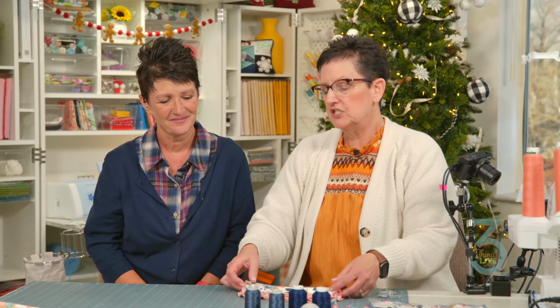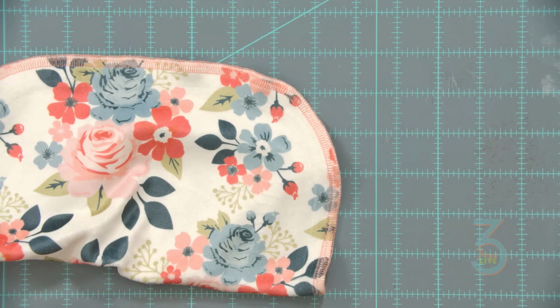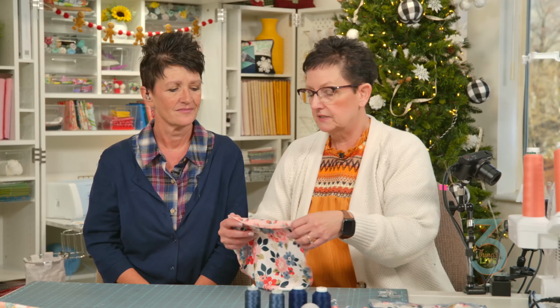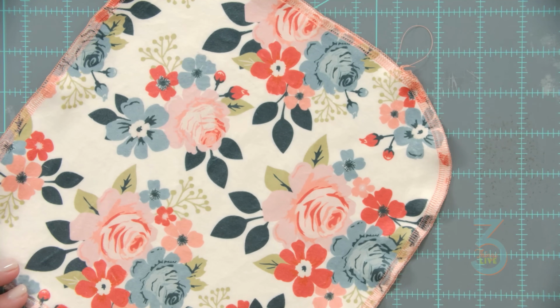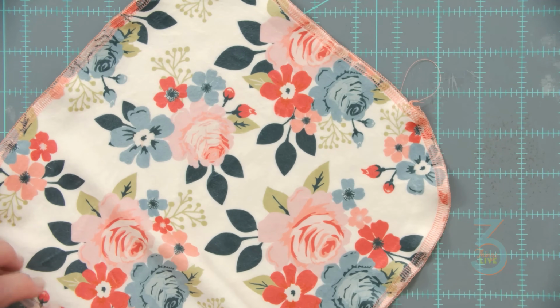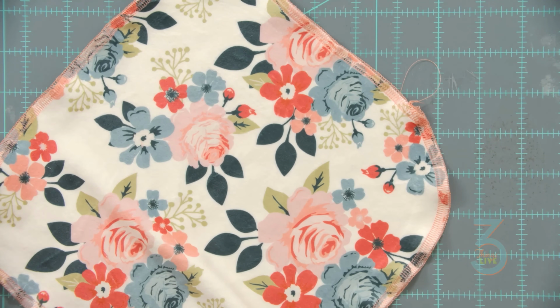And so you can finish the edges a couple ways. You can do a curved edge like I did here, or you could just do the straight edge and then do it at the corners. So it's just a straight corner. But the one thing that I found very helpful with working with this is that my presser foot left little markings, and the feed dogs actually dug up the fabric a little bit because it's so good. But to avoid that, I have a little trick.